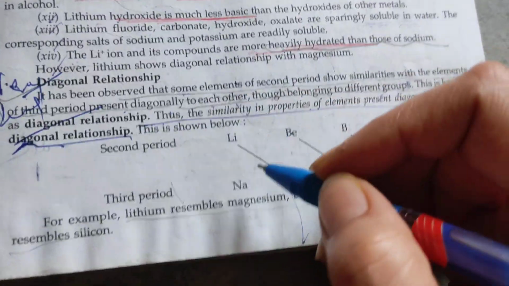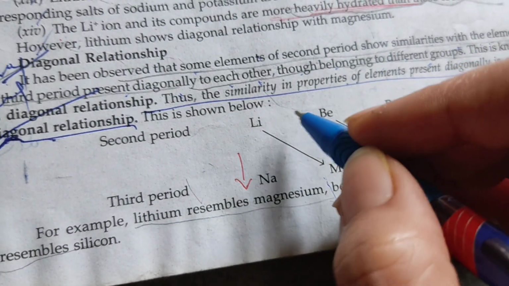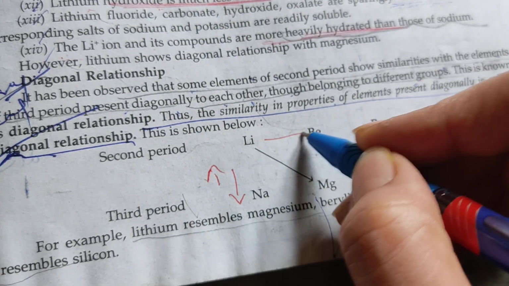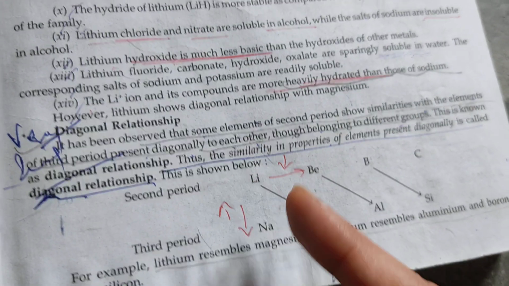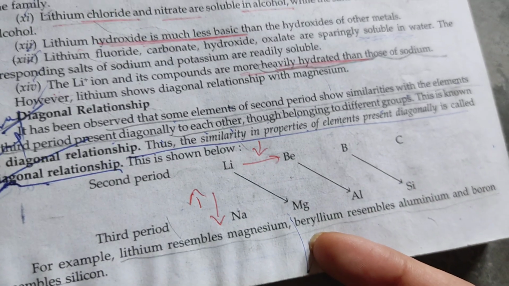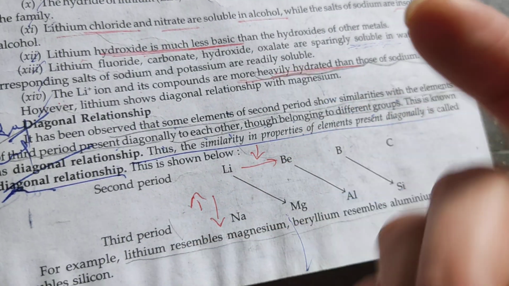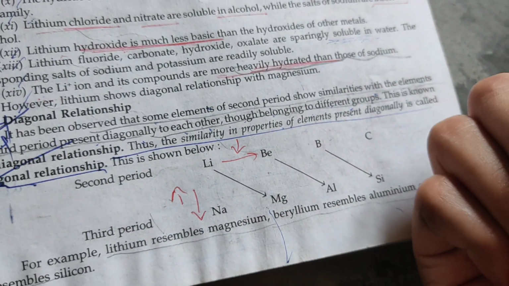Why is this so? Just a simple answer. See, we know the size increases down the group and decreases along the period. Here it increases, here it decreases. So diagonally it will neither increase nor decrease. It will be the same. Same goes for beryllium as well. Okay. So the number 1 point was for size. Again the same. Now let's talk about the ionization energy.